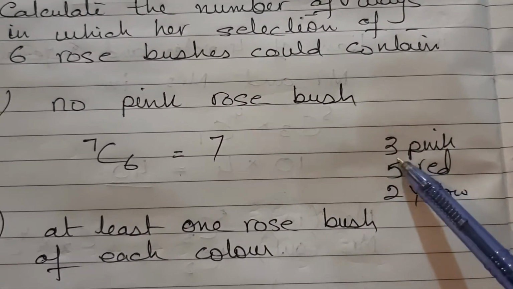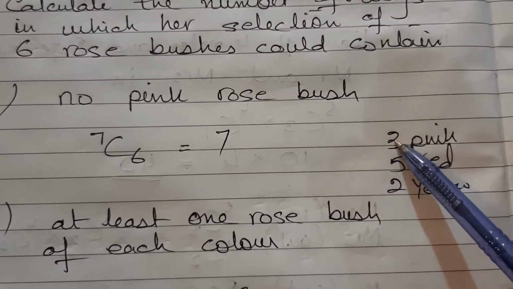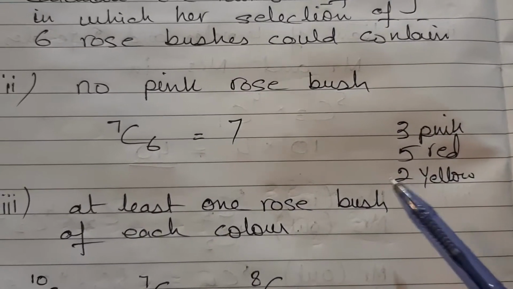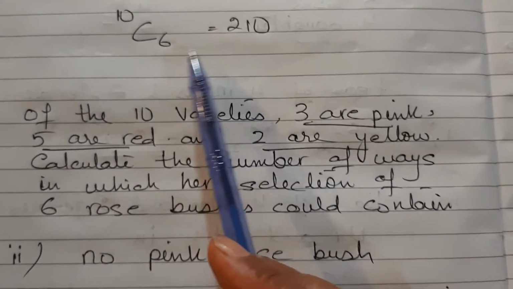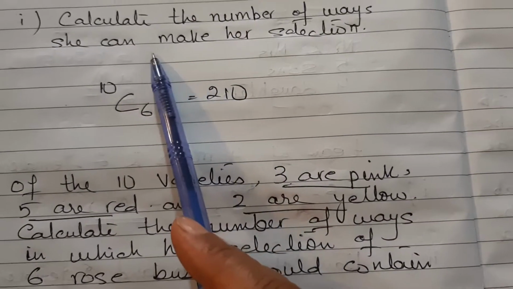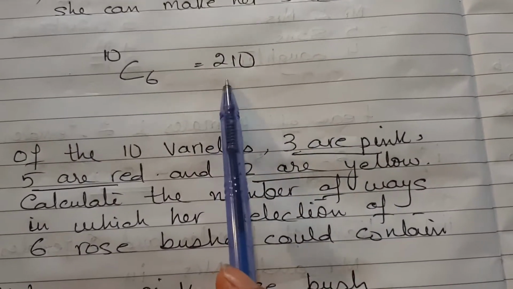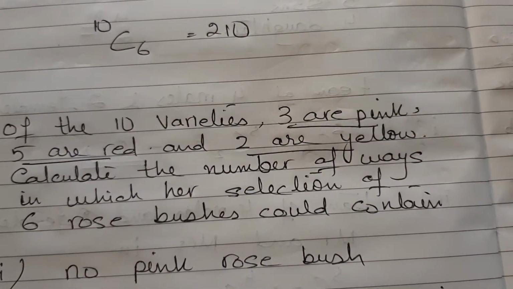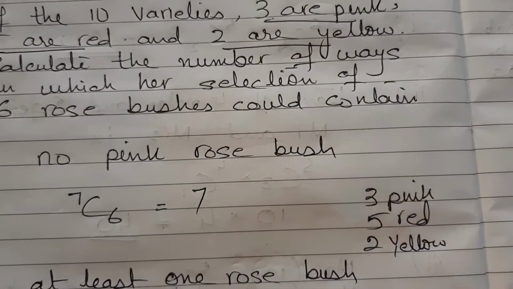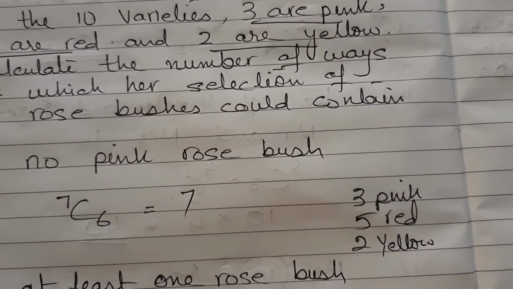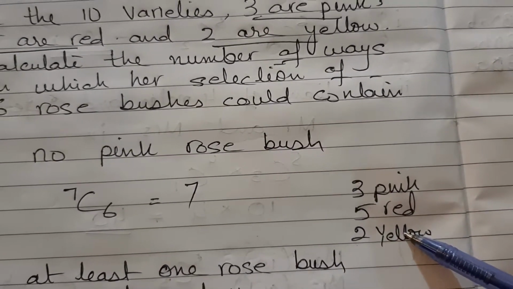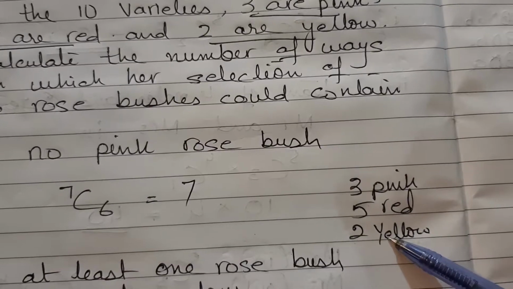Now what do you see if you just focus here? 3 plus 5 plus 2. So altogether 10, right? If I do, which I have done here in the top part, 10C6 and 210 was my answer. It means how many selections he can make. So in this selection, what are the possibilities? What type of rose bushes he has? Now if you focus here, this has all types, mean maybe he has selection which has pink, red, yellow. Maybe he has selection of red and yellow. Is it possible, red and yellow?